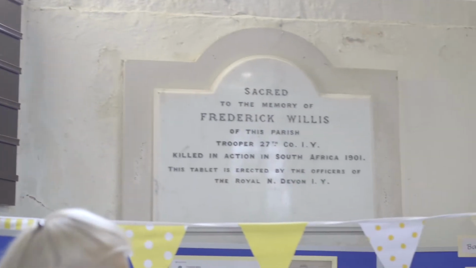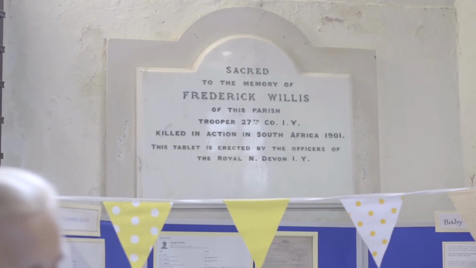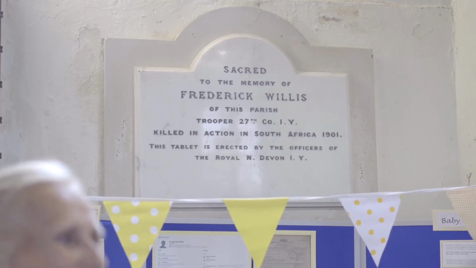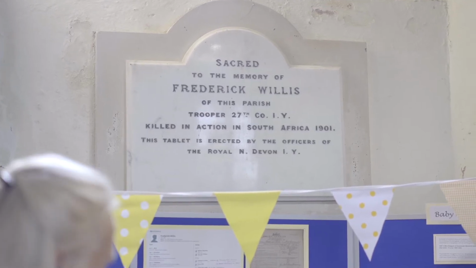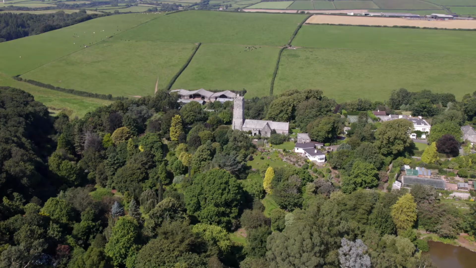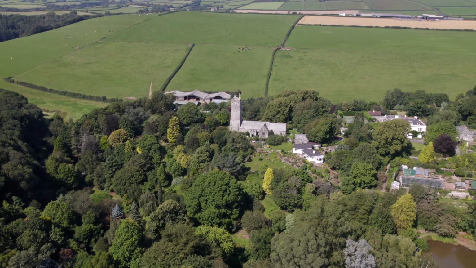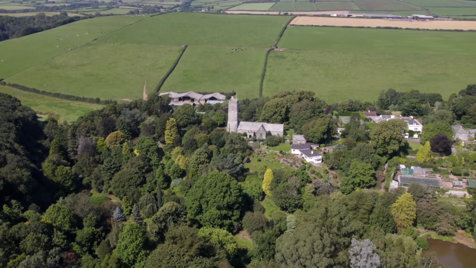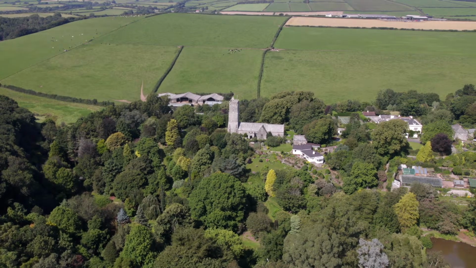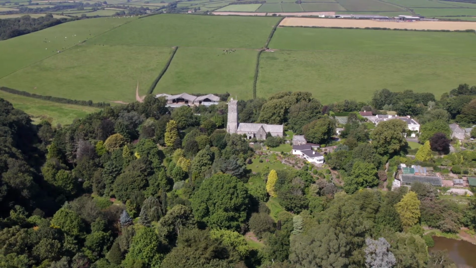The next one we're going to look at is Trooper Frederick Willis, the monument on the wall. He actually started at Marwood School on the 1st of August 1881, which is quite interesting, I thought. And in 1901 he signed up for the 27th Imperial Yeomanry, and this is his actual paper that he filled in to join, his attestation papers.